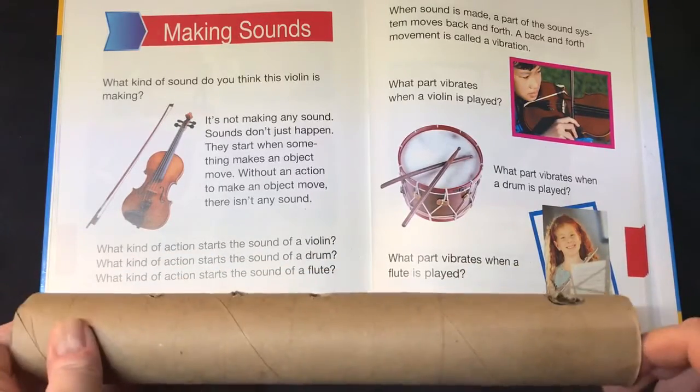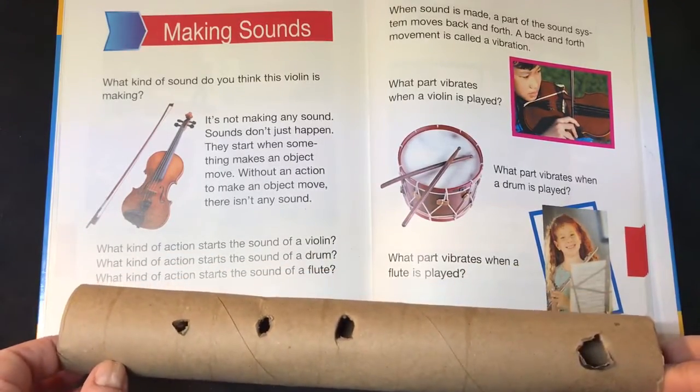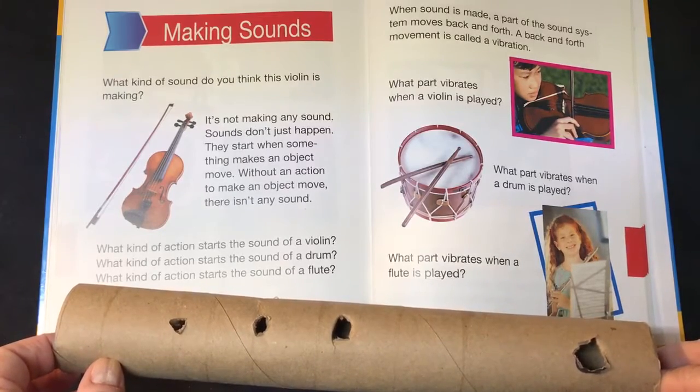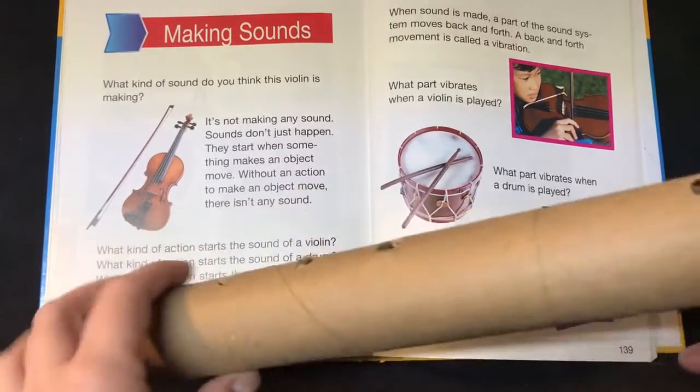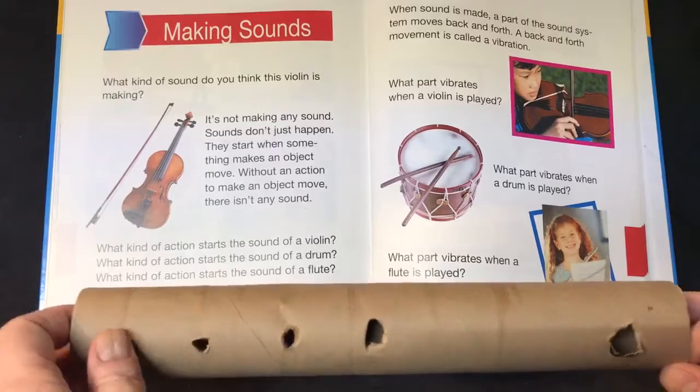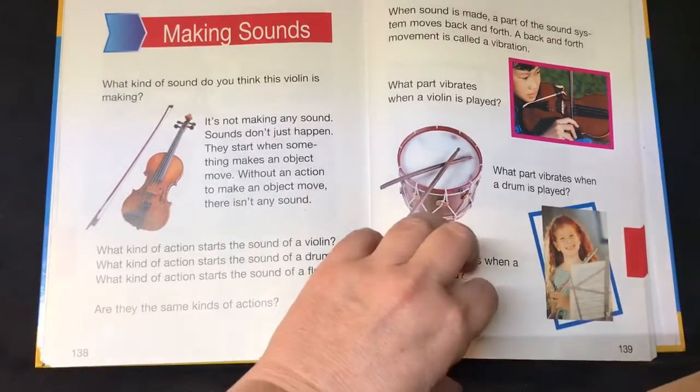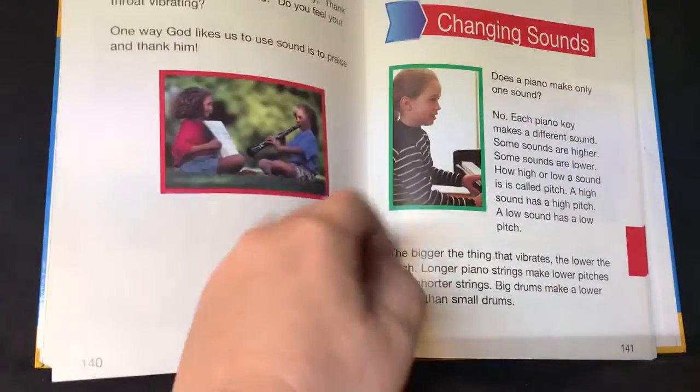So think about that. What part do you think vibrates? If you just said the tube of the flute, or you were thinking the tube, you are right. Very, very good.